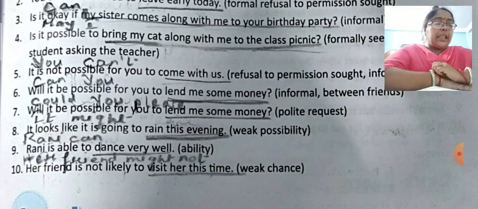Okay. Now the next. It looks like it is going to rain this evening. A possibility, a weak possibility. So what will I write? It might rain this evening.